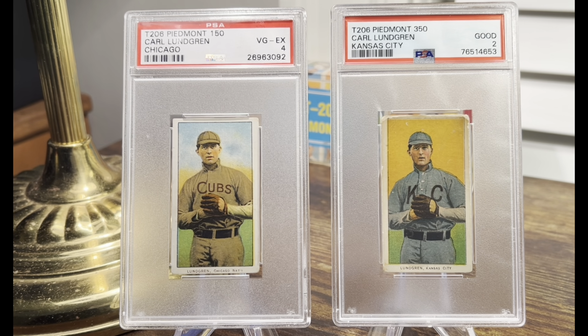Next up is Carl Lundgren. Lundgren pitched for the Chicago Cubs. He was sent to the minors, played for Kansas City. They updated the card. They made some color updates. The more rare card is the Cubs version.